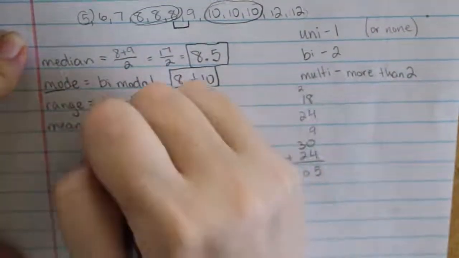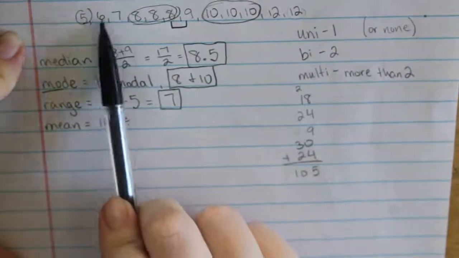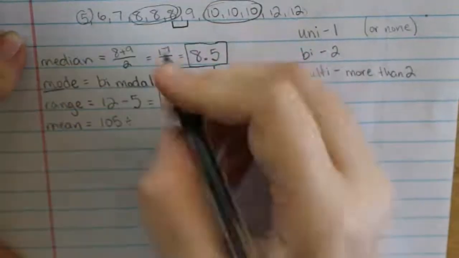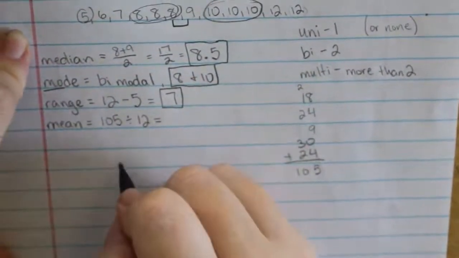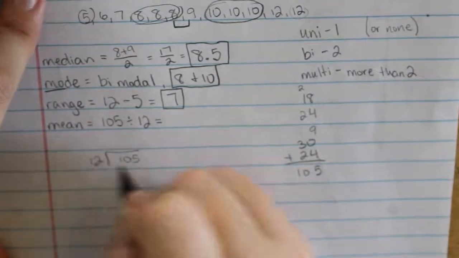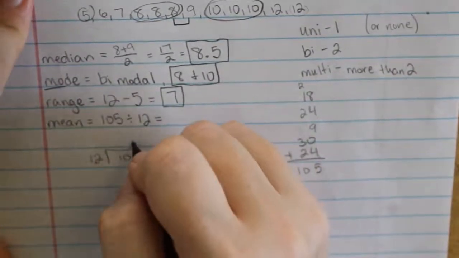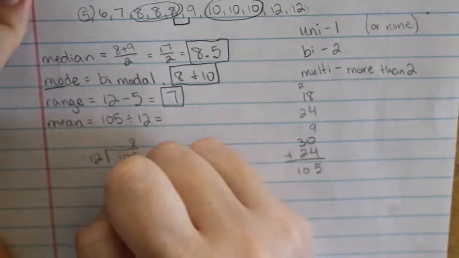So my number is 105, but I need to divide it by, how many numbers are there? 1, 2, 3, 4, 5, 6, 7, 8, 9, 10, 11, 12. So 105 divided by 12. And that's going to be my mean. So I'm going to do that underneath here real quick. 105 divided by 12. 12 goes into 105. I know it's not 9 times because 9 times 12 is 108, so it has to be 8. 8 times 12 is 96.